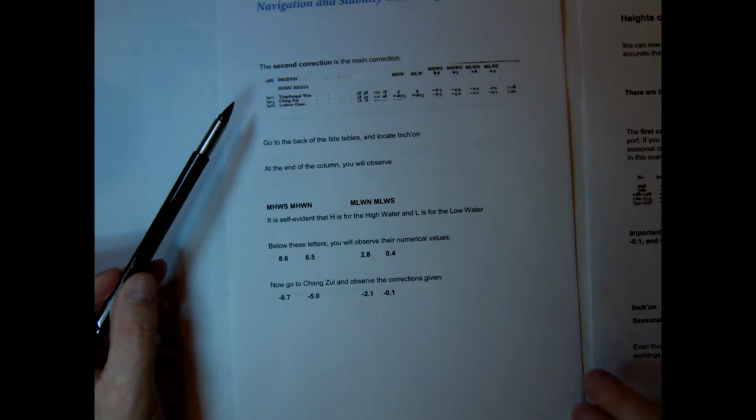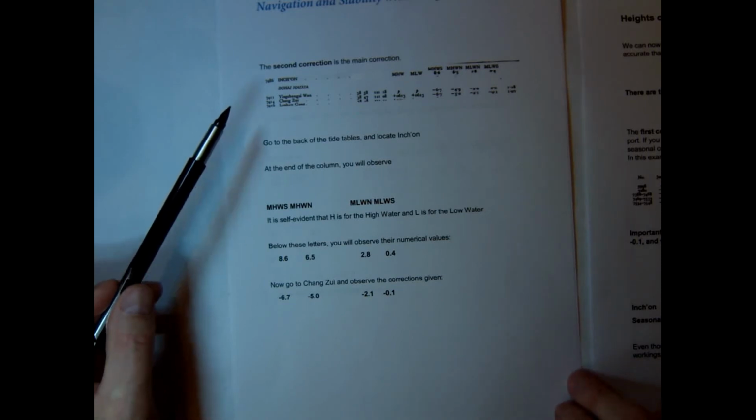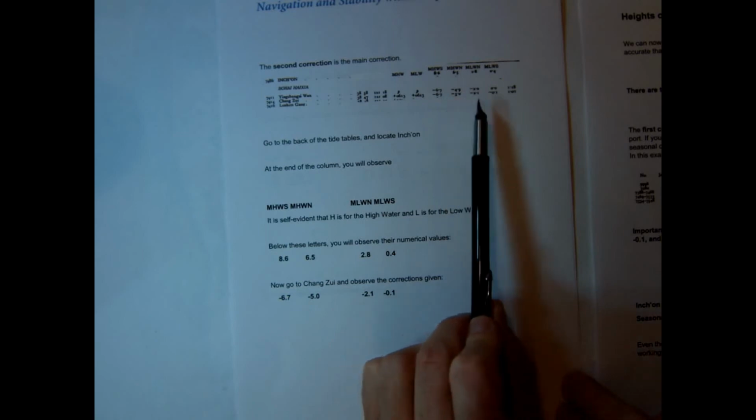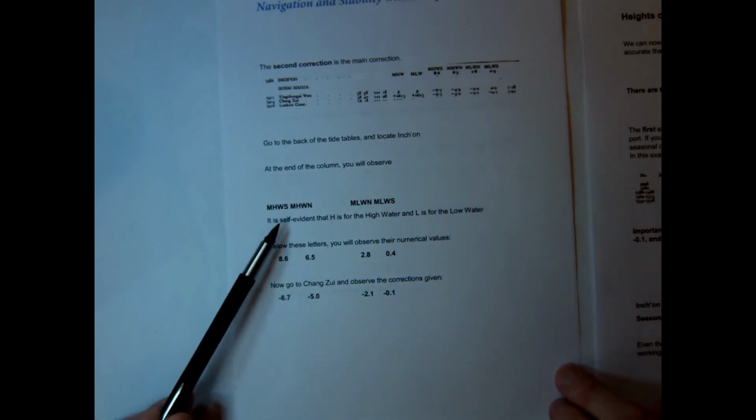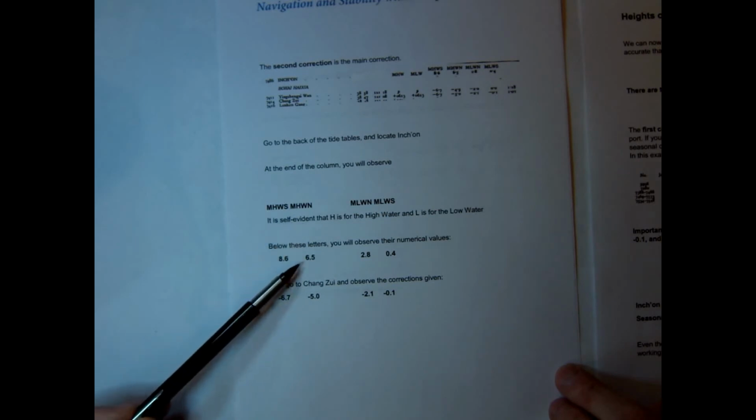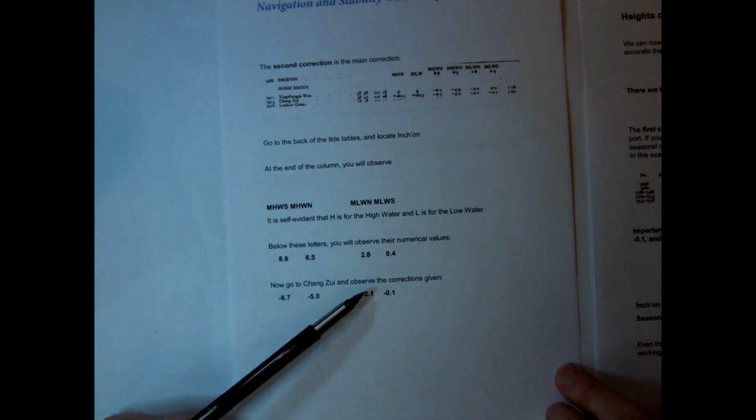Okay. The second correction is what we call a main correction. So you again go to Incheon in the back of the tables, and you'll see at the right hand side high water springs and neaps, low water neaps and springs. We need to extract these values and the values for Changzhou to do our correction. So it's self-evident for high water we're going to use 8.6 and 6.5, Changzhou corrections minus 6.7 and minus 5, and low water as we can see there.